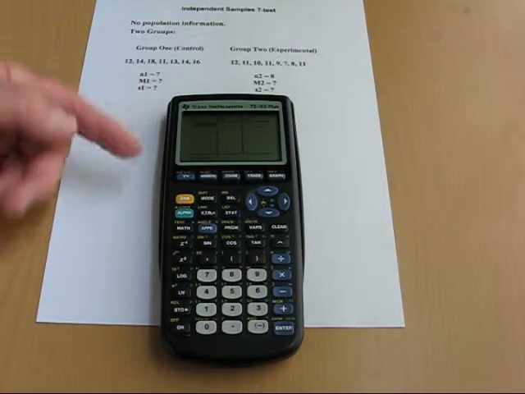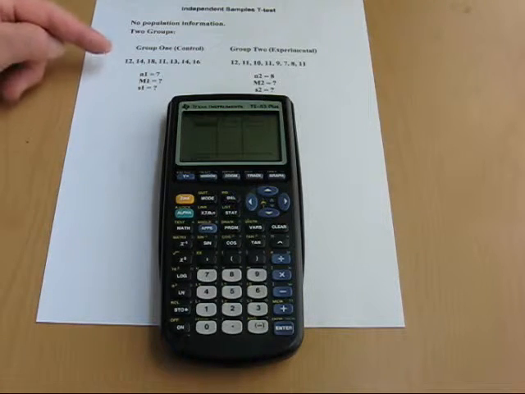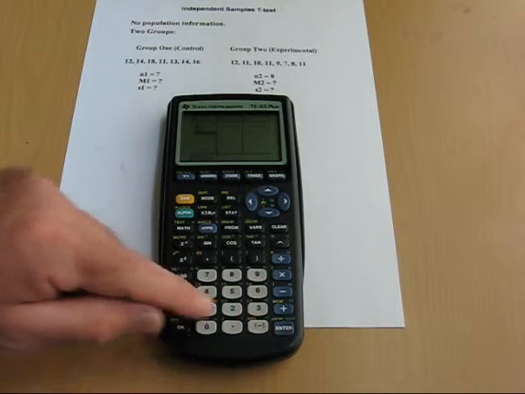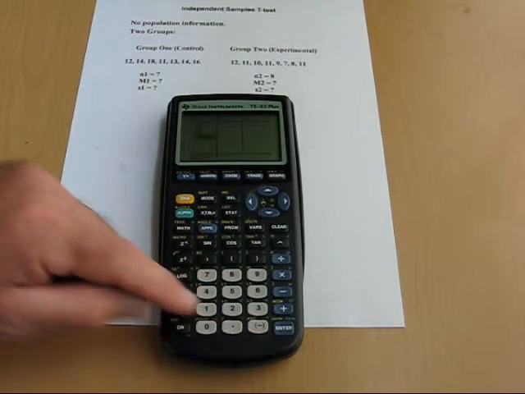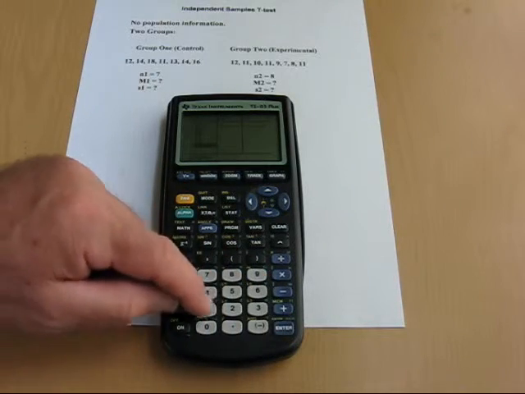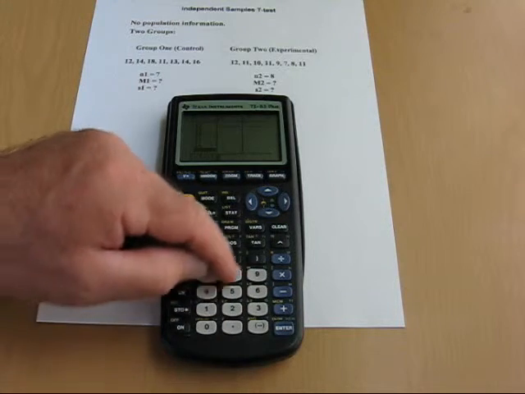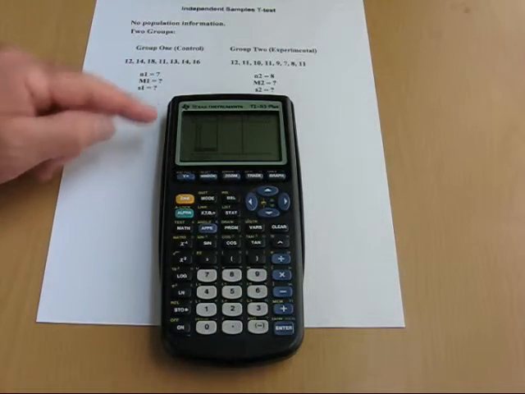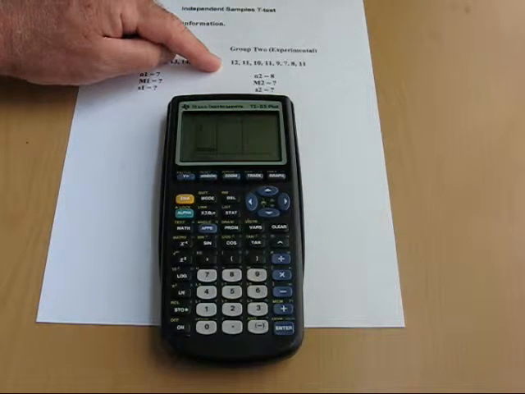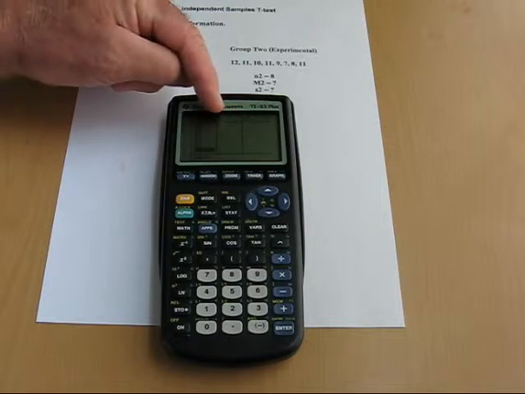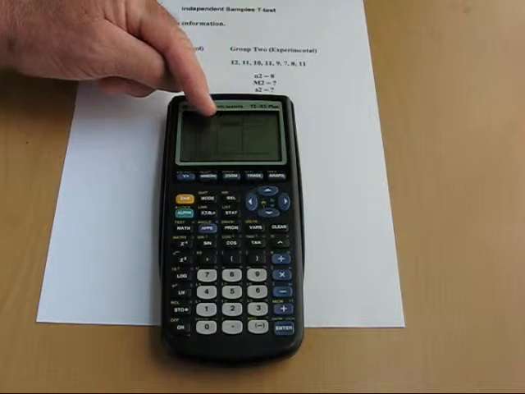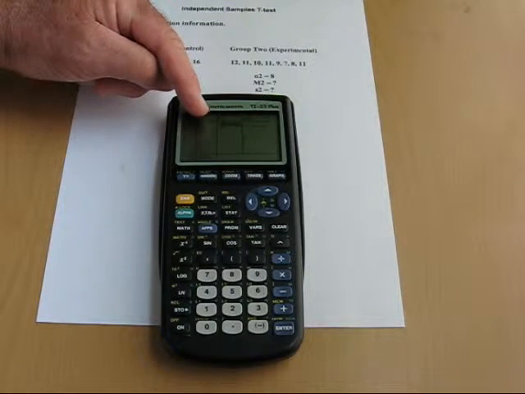Now we're ready to enter the first number from the new problem, which is a 12. 12, enter. 14, enter. 18, enter. 11, enter. 13, enter. 14, enter. 16, enter. I've now entered the 7 numbers from group 1. I'm now going to go to the second set of numbers for group 2 and enter those, but I'm going to put those over in list 2.